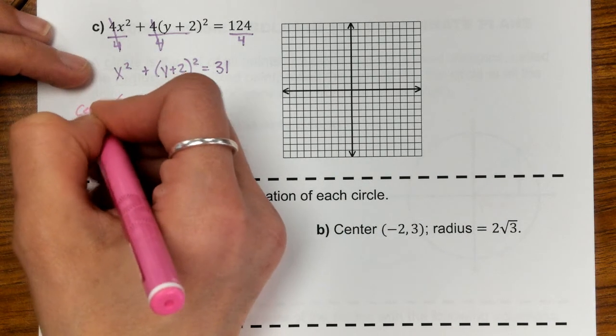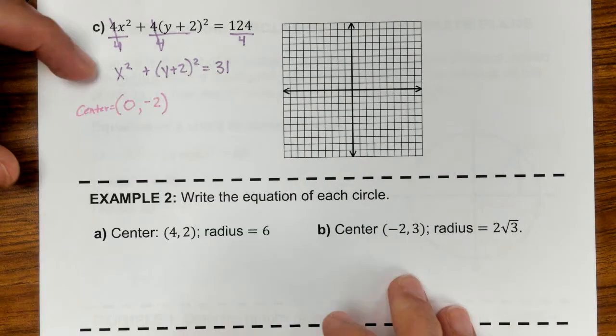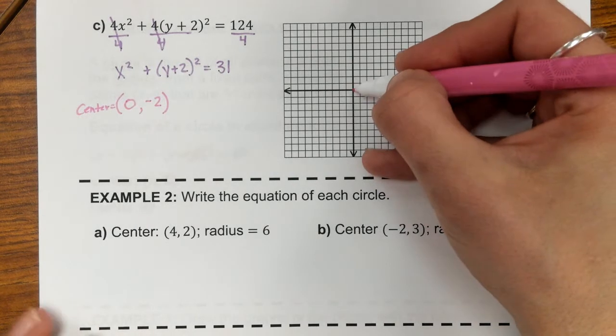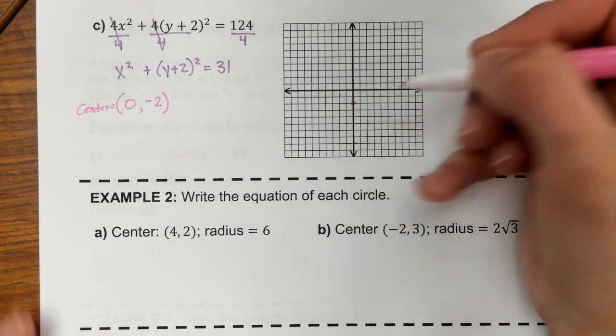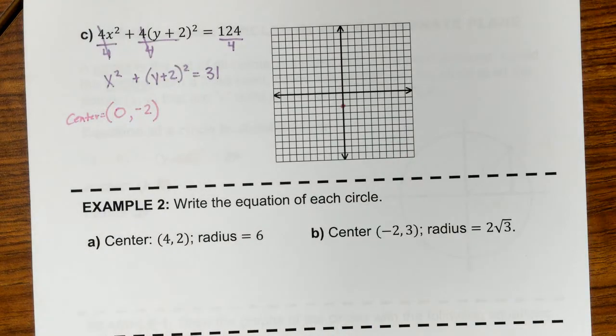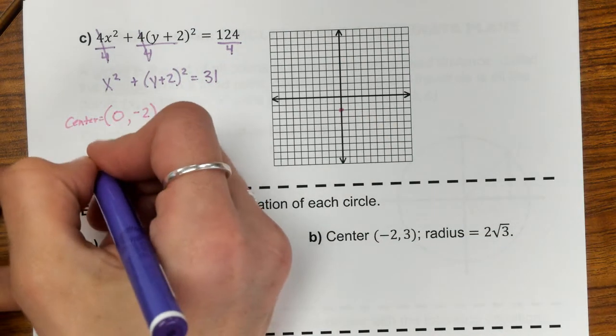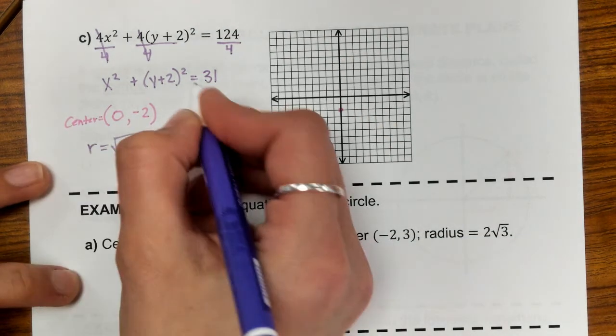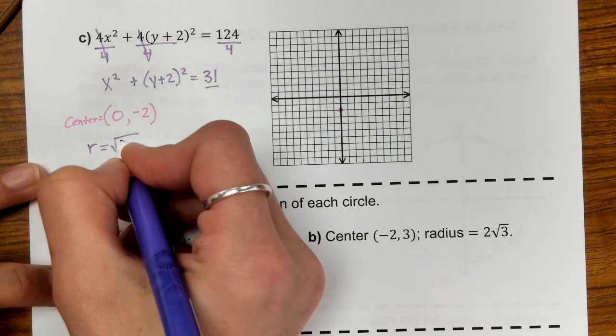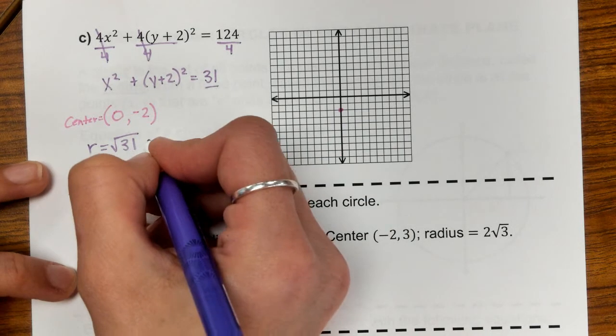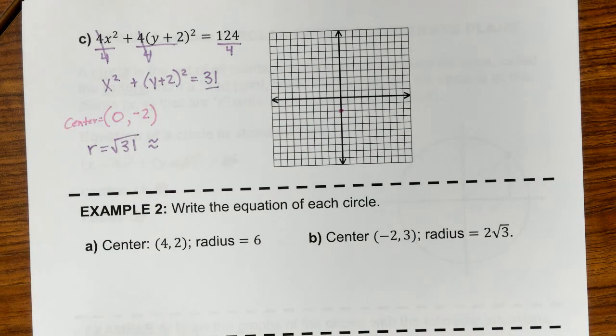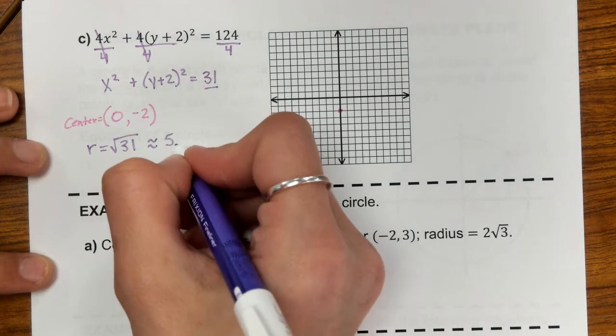Put center. So there's our center, 0 on the x, negative 2 on the y. To find our radius, the distance, we need to remember that our radius is going to be the square root of whatever we have over here on the right, 31. This will come out to an irrational number. We'll say it's about 5.6.